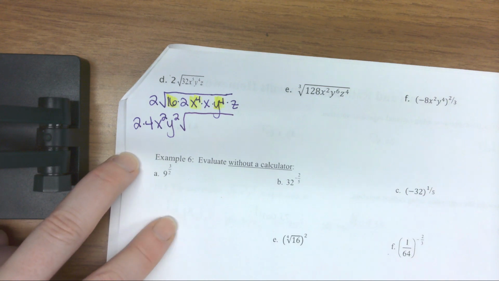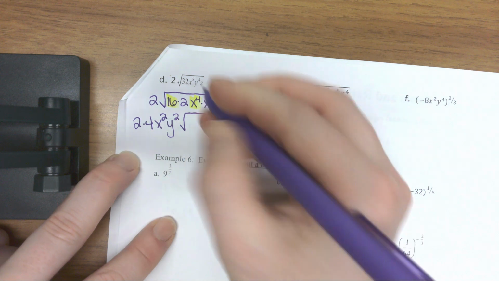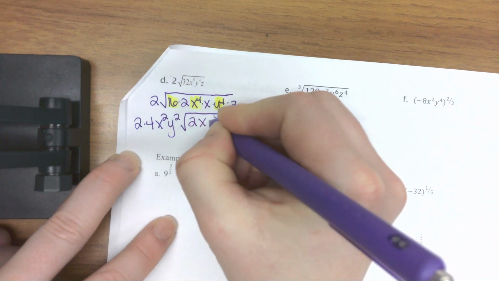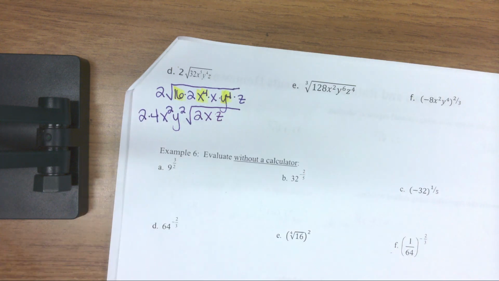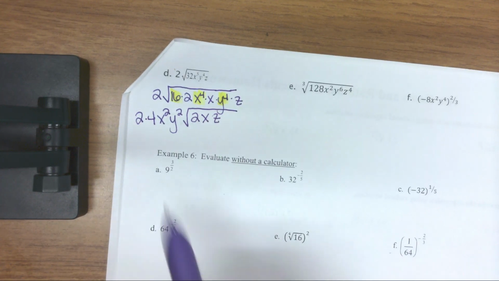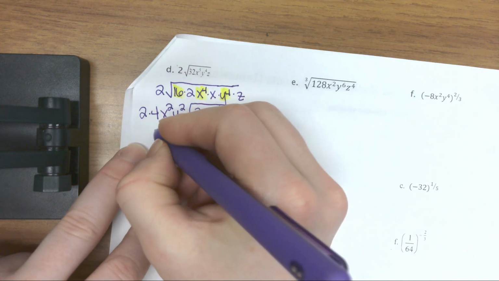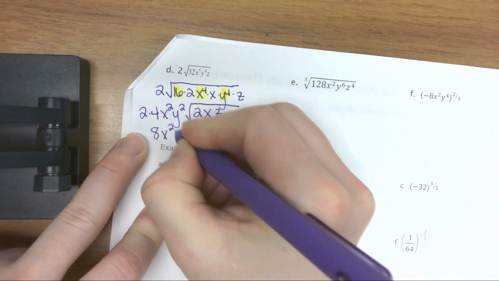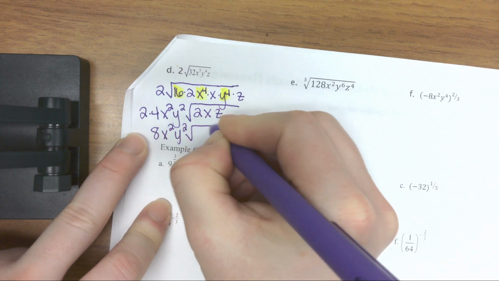The things that would stay in are 2, an x, and a z. The only other simplification I could do is rewrite this as 8x squared y squared, but that has to stay underneath.